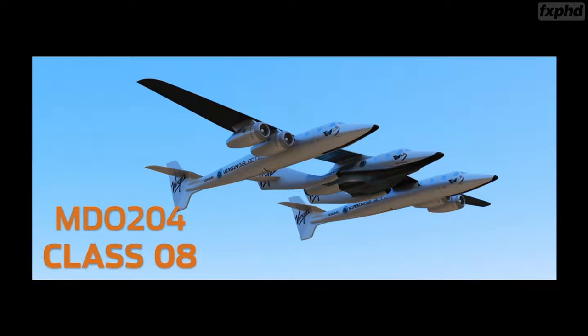Welcome back to class 8 of mdo204. In this class, we're going to cover the volumetrics that we're going to be putting in this scene. I think you're really going to enjoy the process of it and what Modo can do with it and how good it looks. So let's hop right in and get started.